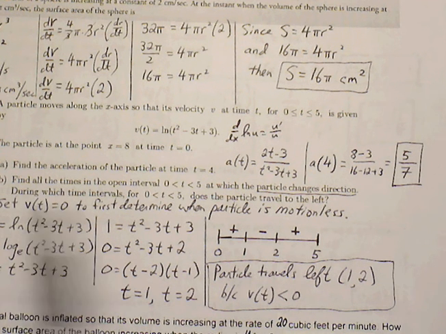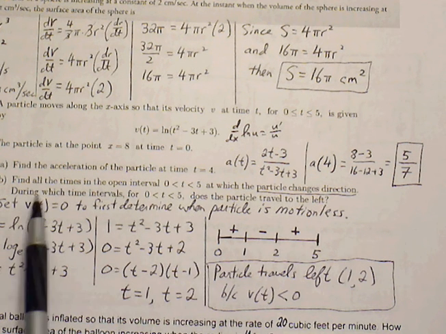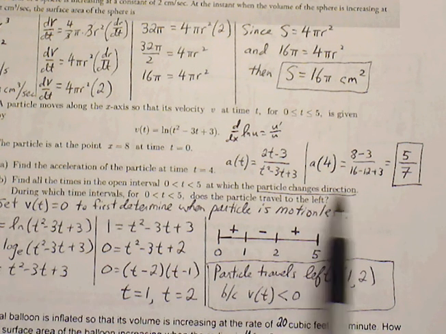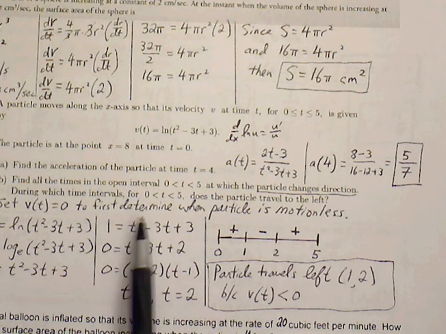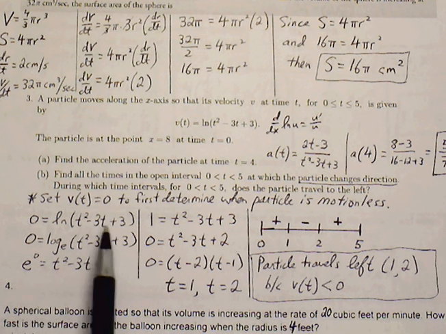for acceleration. Okay, for part B, find the times at which the particle changes direction. So changing direction, this is talking about determining when the particle is motionless. So we set velocity equal to 0. Okay, and then we're trying to solve for t.